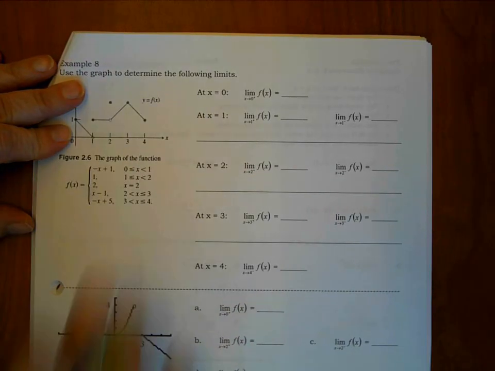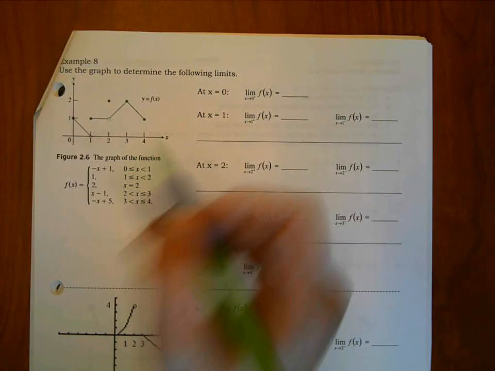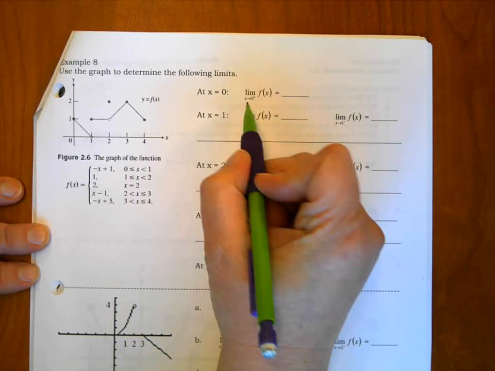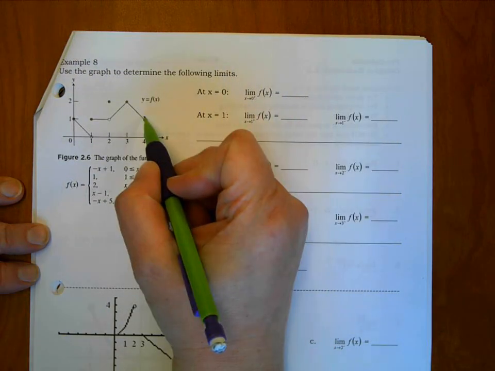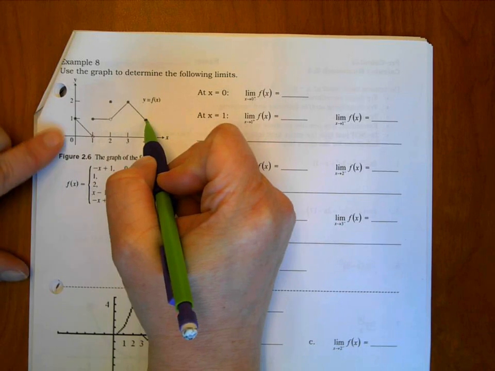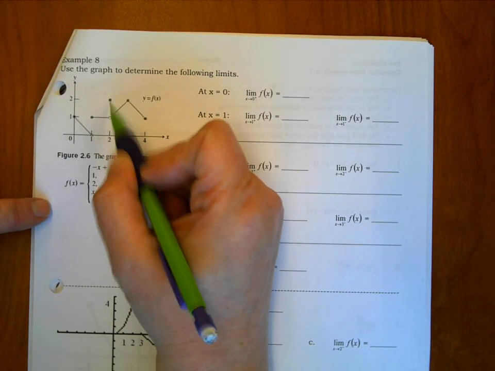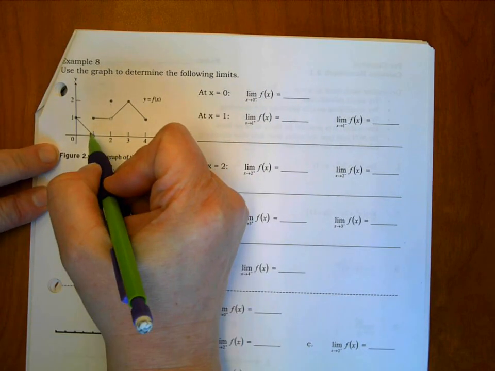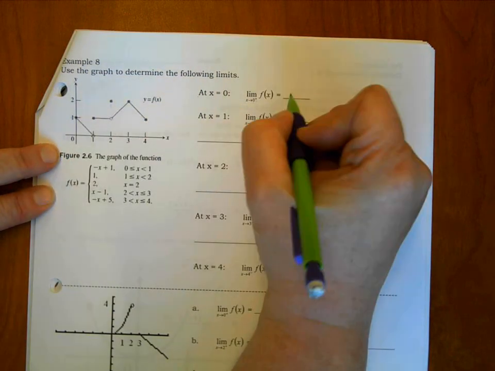So we're looking for limits at all these different values. The limit at x equals 0. Here's x equals 0. This means the limit of f of x as x approaches 0 from the right. If I start to the right side of this graph and work my way towards the left to the 0, it's going up, it's going down, looks like some sort of hole in the graph, and then there's some sort of jump. But as I'm getting closer and closer to 0, what are my y values getting closer to? 1. So that's my limit.